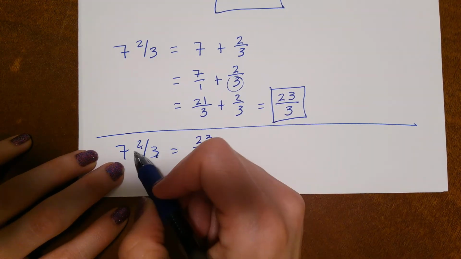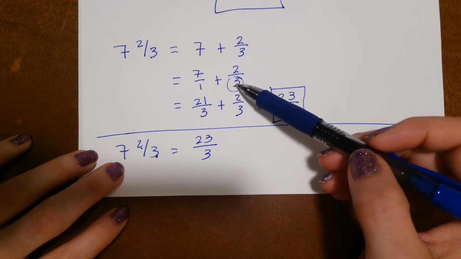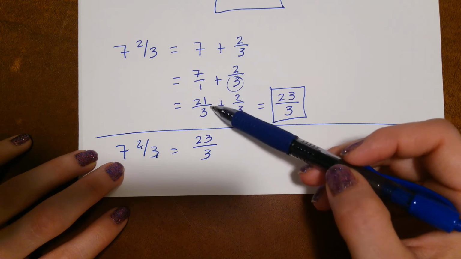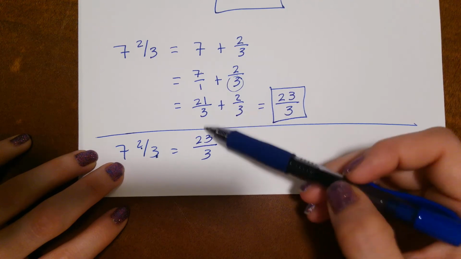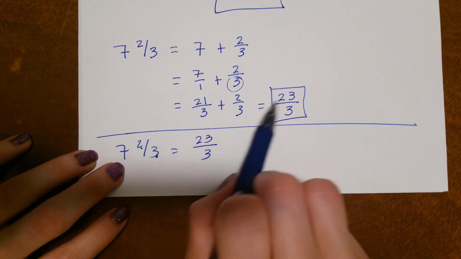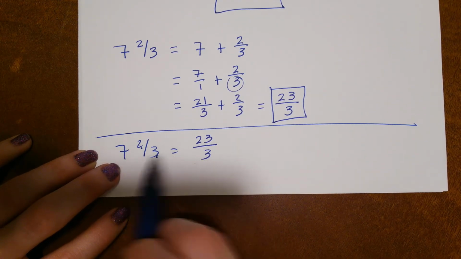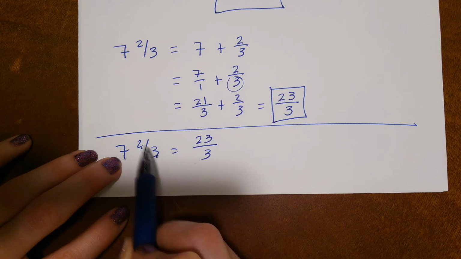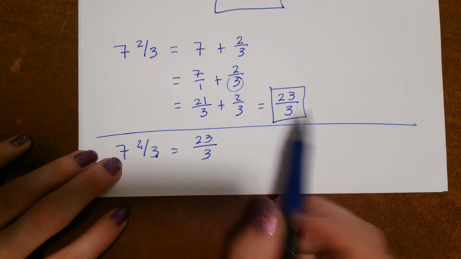So where does that come from? Well, if you come back up and look at the legit way, once we multiplied my whole number to get the common denominator and got the equivalent fraction 21 over 3, we added, right? So we added that 21 plus 2, because they have the common denominator, and got 23. So that's why we could, as a shortcut, multiply the whole number times the denominator, add the numerator, all back over my common denominator.